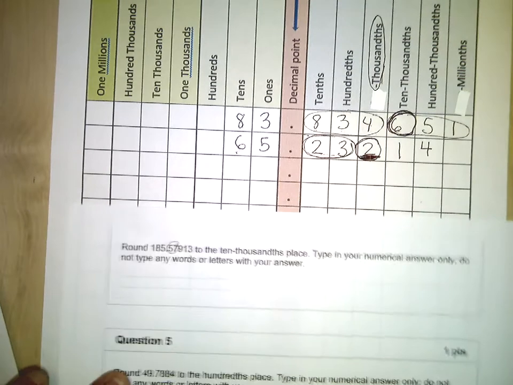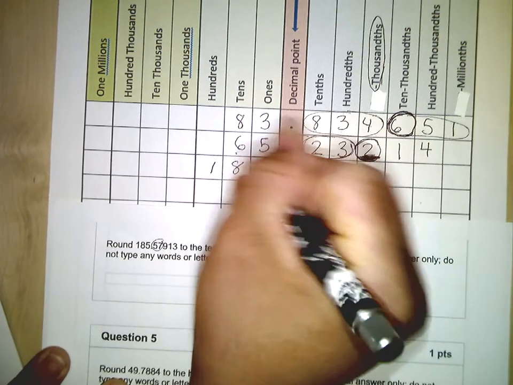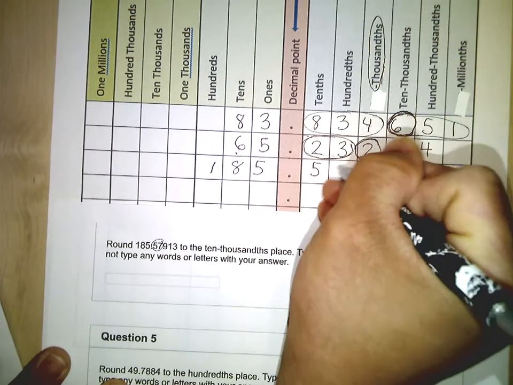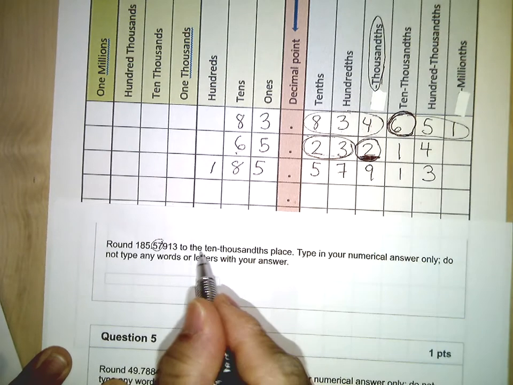So let's write that number on my place value chart here. 185.57913, and I want to round to the 10,000ths place, and that's right here.